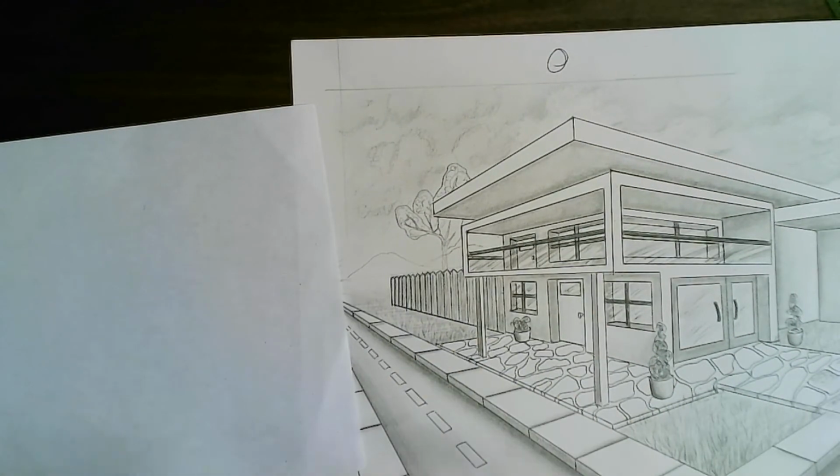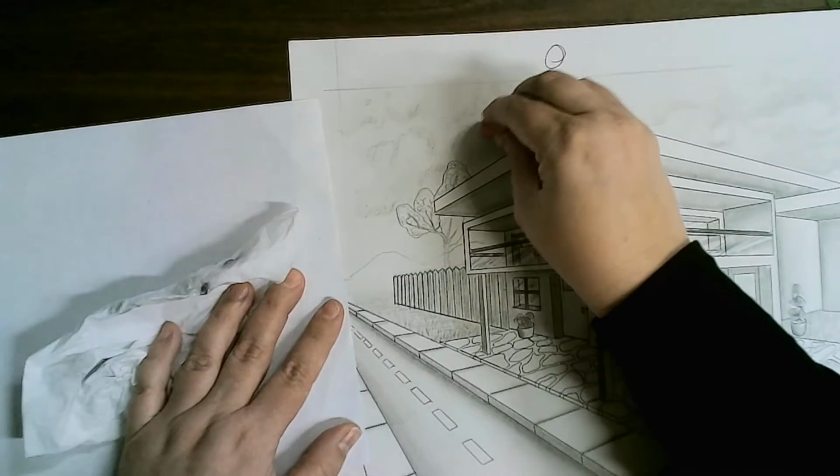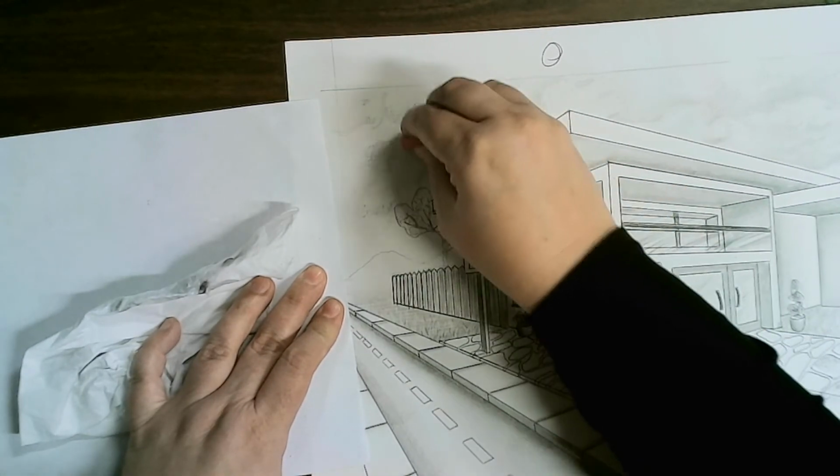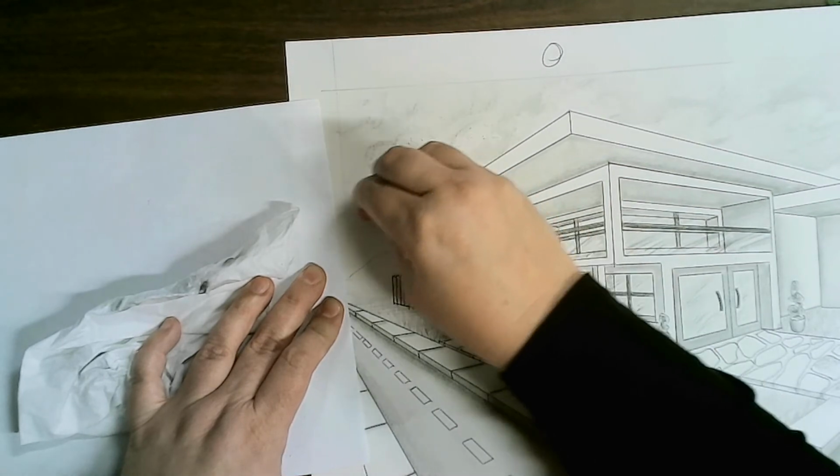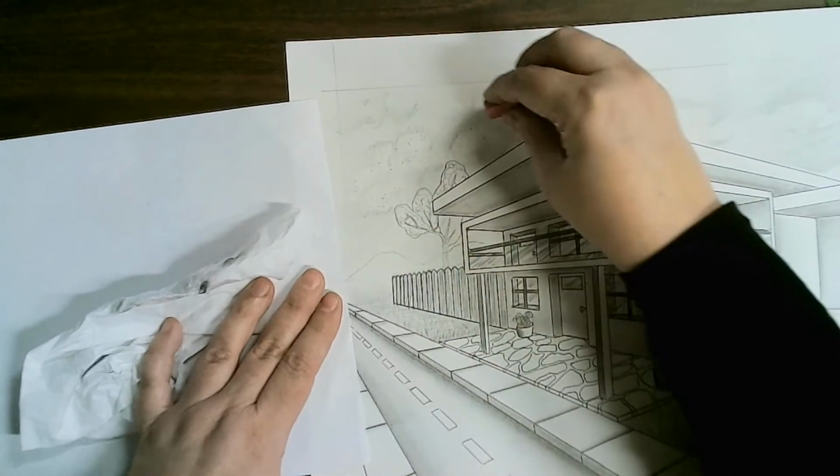If you want storm clouds, I would definitely do another layer. So let me erase that. I think over here I'm gonna do another layer of darks and just avoid the lights.